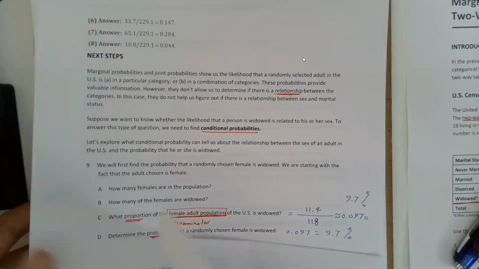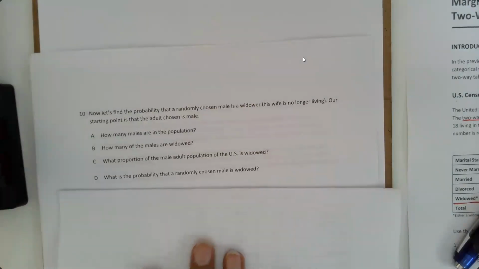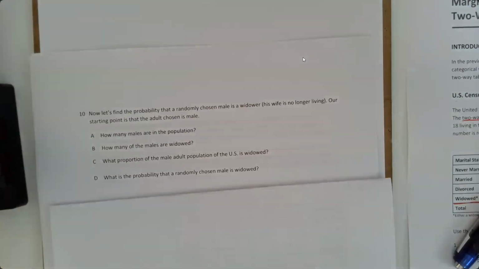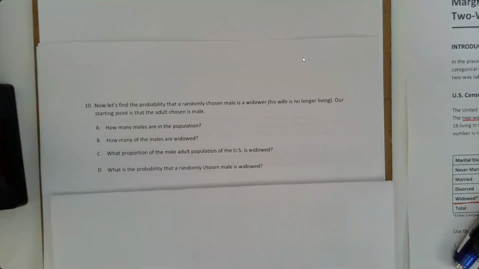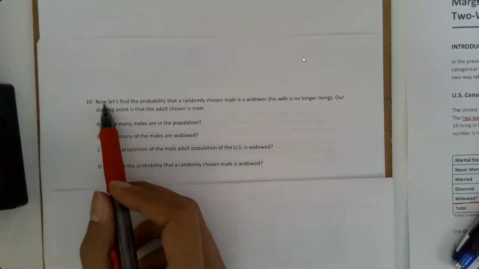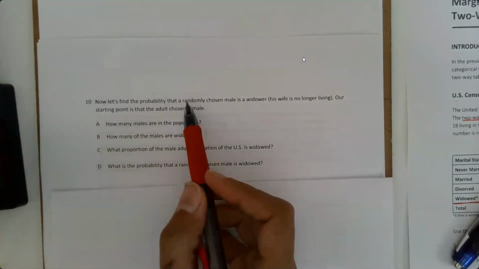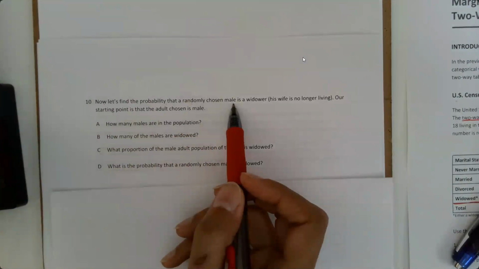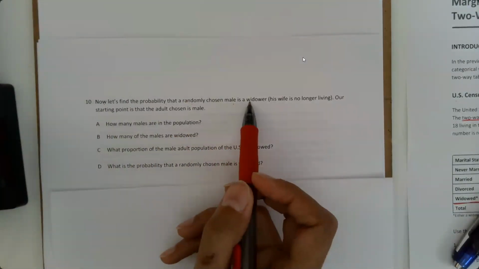Perfect. So let us take a look at another example here. Question 10 says, now let's find the probability that a randomly selected male is a widower.